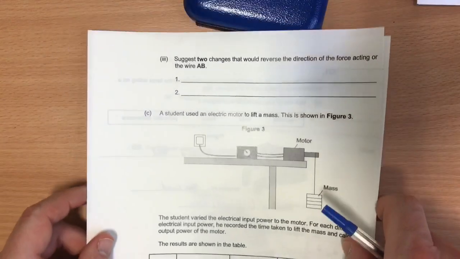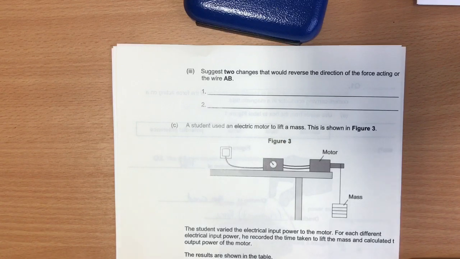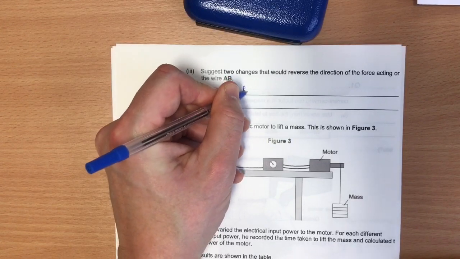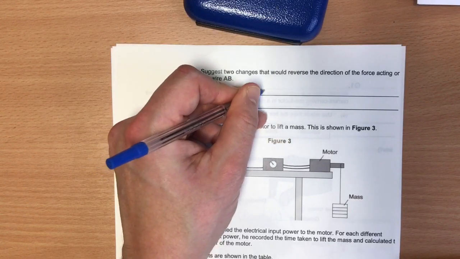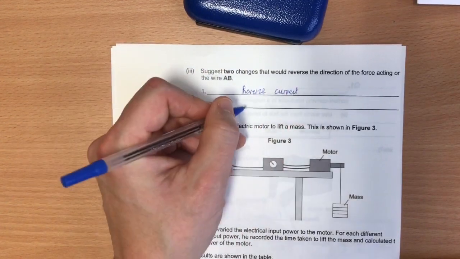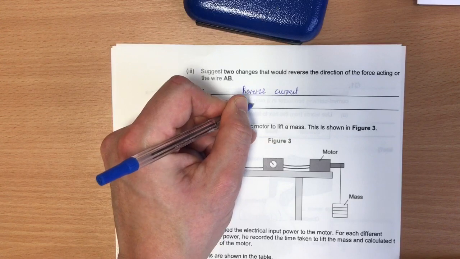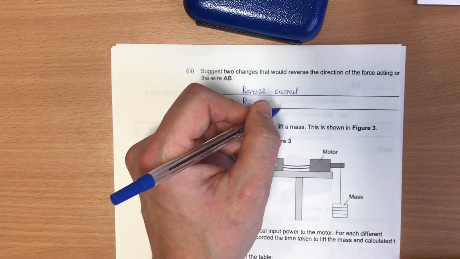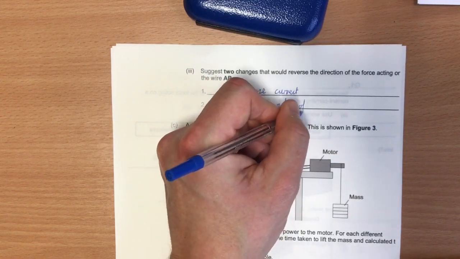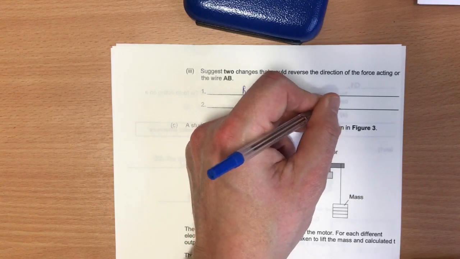Over the page, suggest 2 changes that would reverse the direction of the force acting on the wire AB. So actually this is very similar to those little supermagnet motors that you made. You could either reverse the current, and with those supermagnets we did that by changing the cell around, or you could reverse the magnetic field. So let's say reverse the poles of the magnet, so that the magnetic field is flowing in the opposite direction.